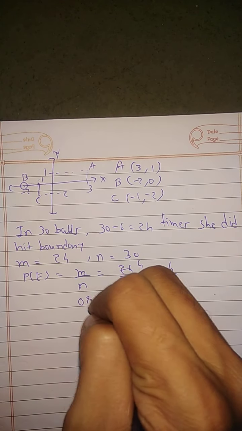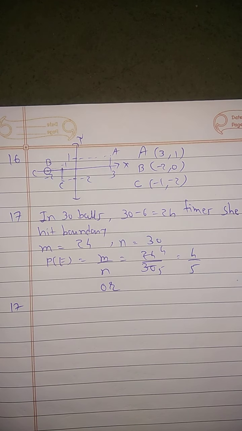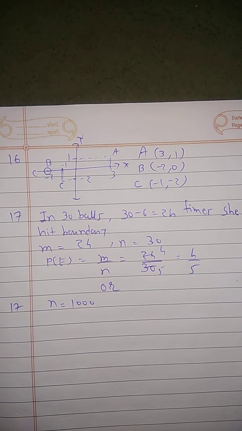Okay, and or: a coin is tossed 1000 times with the following frequency. So the total number of outcomes is 1000.